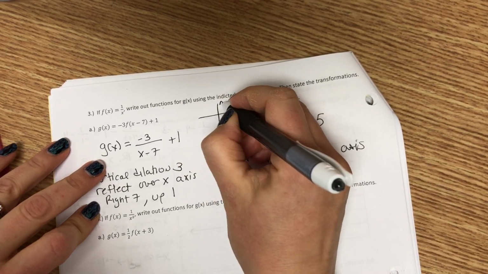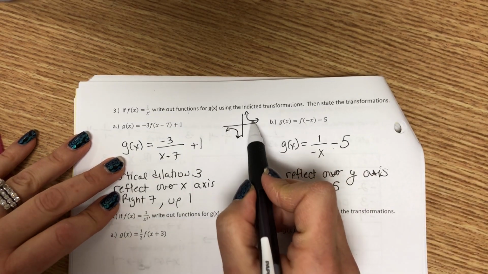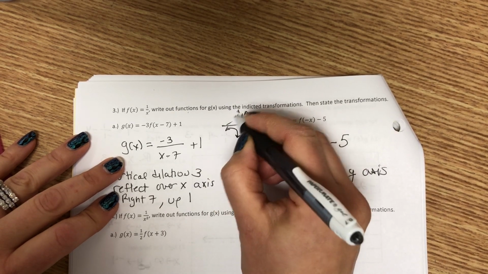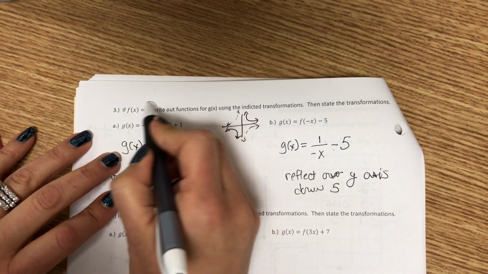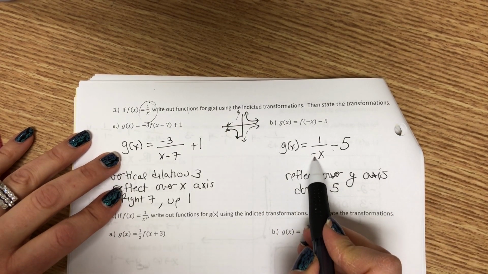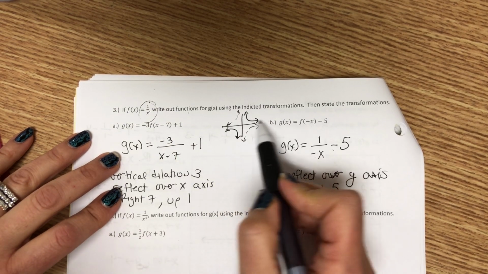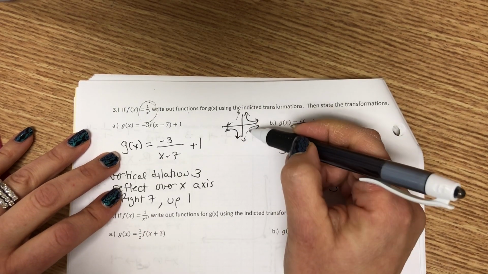When you have your parent function of 1 over x, and we reflect over the y-axis, the pieces switch this way. So there is a visual difference for 1 over x reflected over the y-axis than for the original. But it looks like it could be the same as reflect over the x-axis.